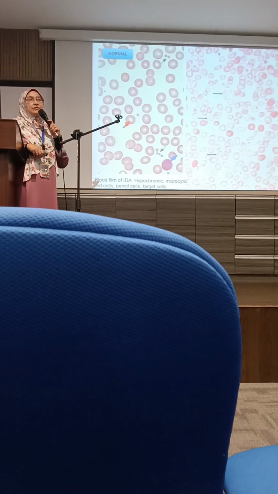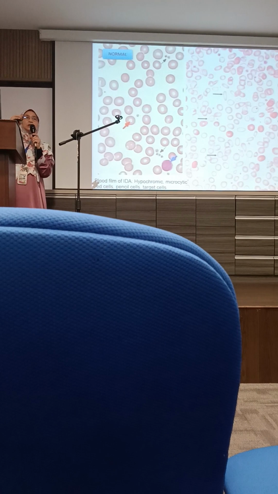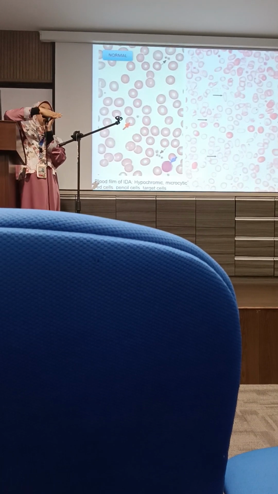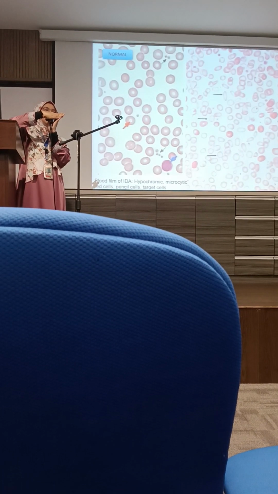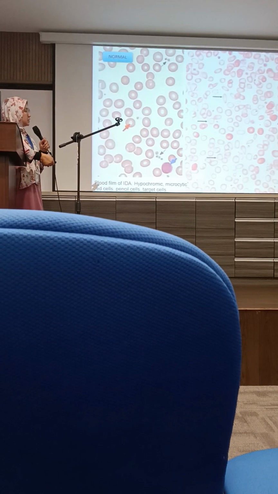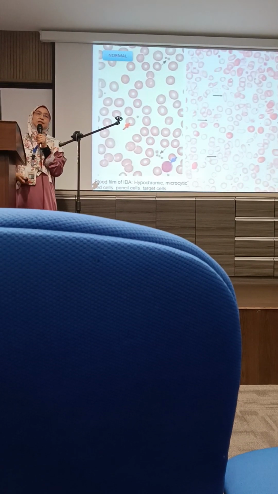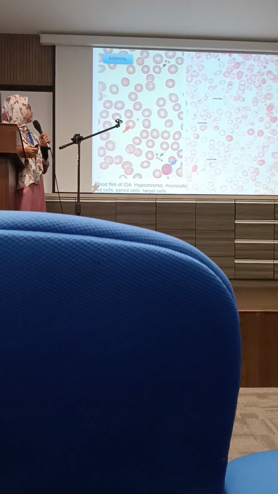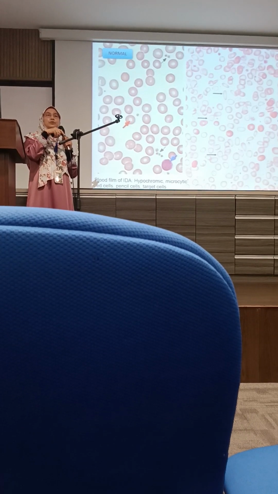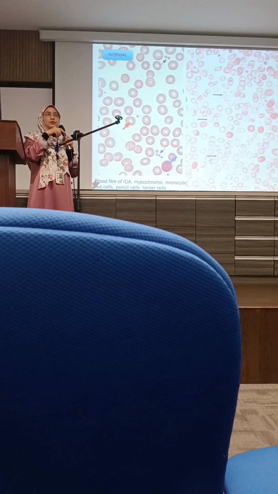Why do you have target cell? When the volume is very small, dia punya membrane tu touch each other, atas dengan bawah tu touch. So dia nampak macam target. Dia jadi dark colour sikit kat tengah dia tu. You can see target cell occasionally in IDA. Dia tak banyak sangat lah compared to in thalassemia nanti. Okay, boleh identify? Ini biasa kita tanya because this is important for you to be able to diagnose from the blood film. Okay, the practical kita tengok lagi.